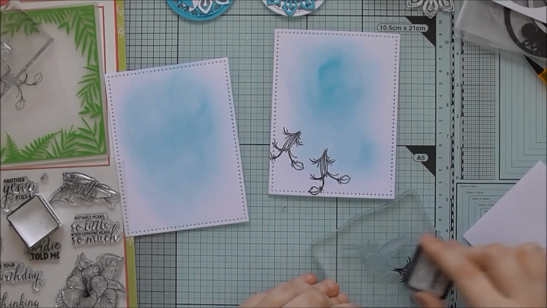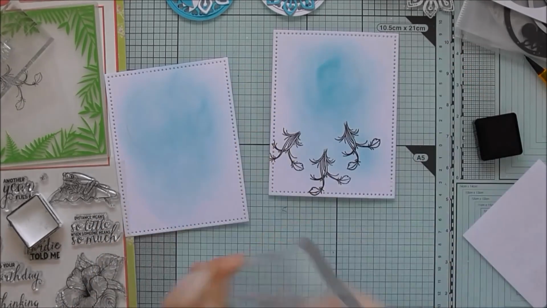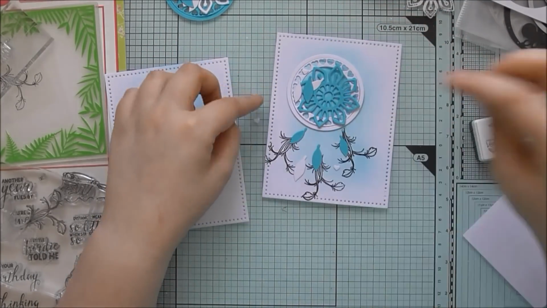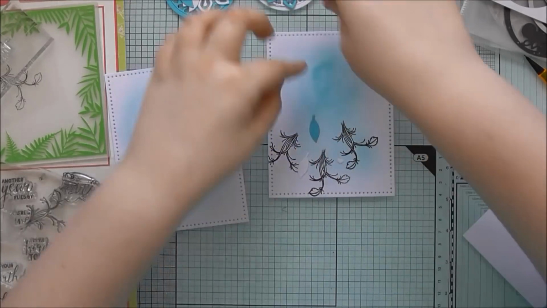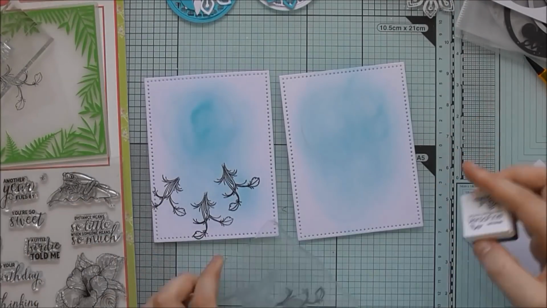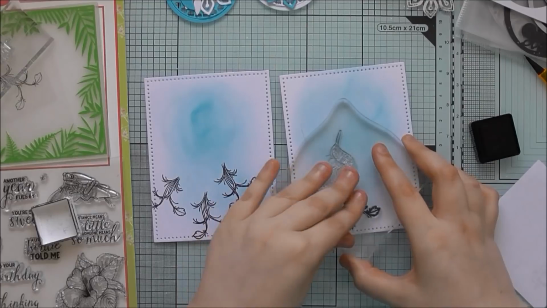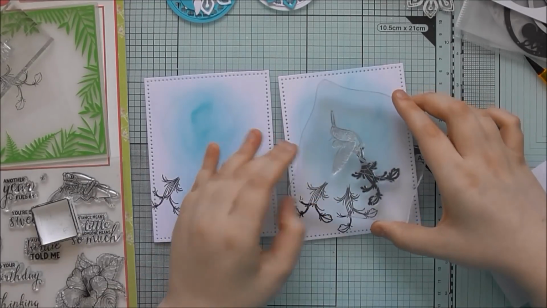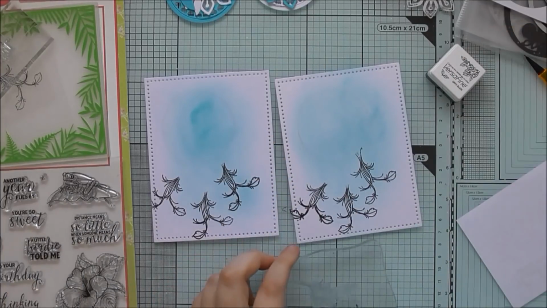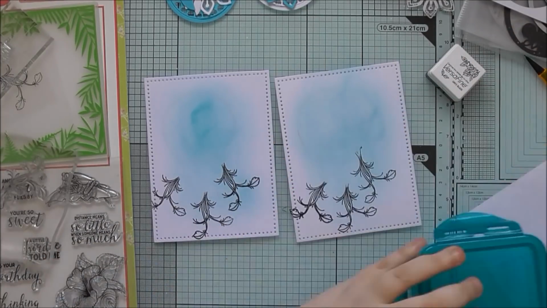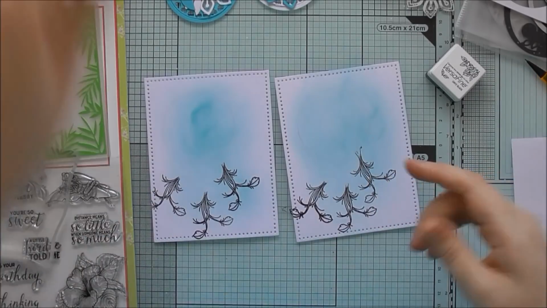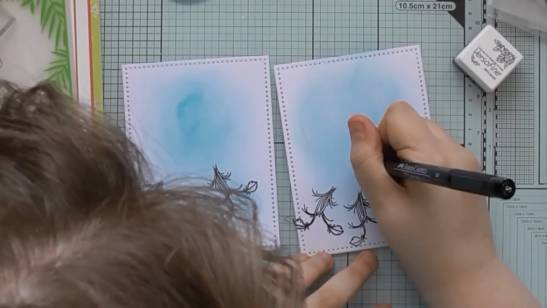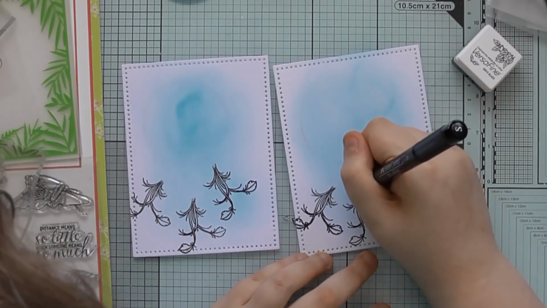I still do use it, but I've really got into using the Nuvo Black Shadow one now, but you're technically not supposed to use the VersaFine ink for colouring with alcohol pens, but I never had a problem with it. I found if you just let it dry, or if you were worried, you could dry it with your heat gun as well, but if you don't go over the lines too many times, it's not going to smudge. So I always used to use that, especially with magazine freebie stamps, because they're always that cheap polymer and they don't always stamp very well.